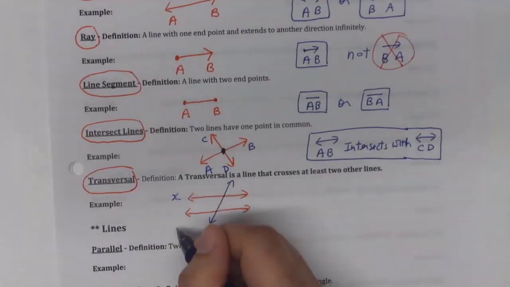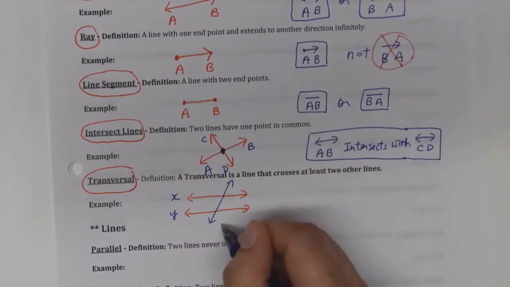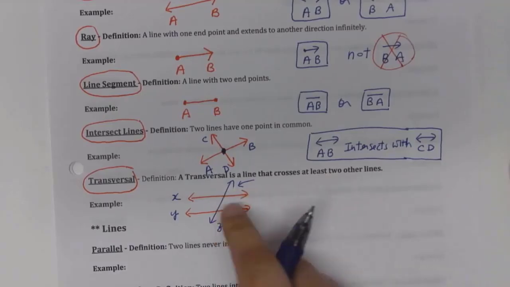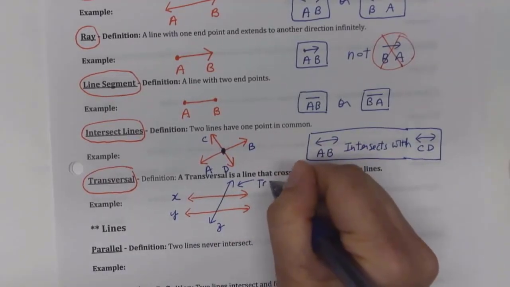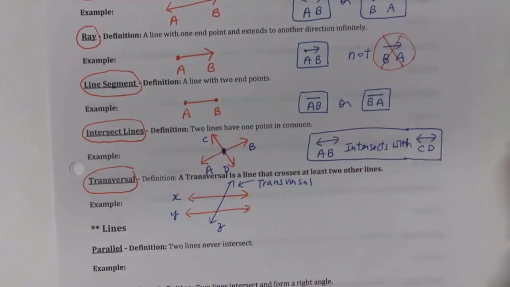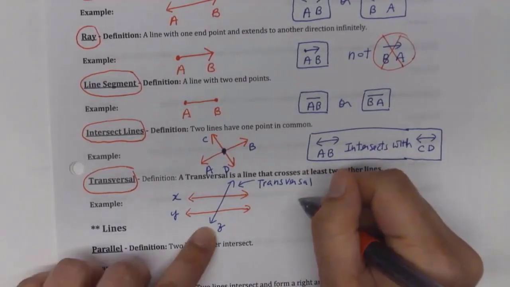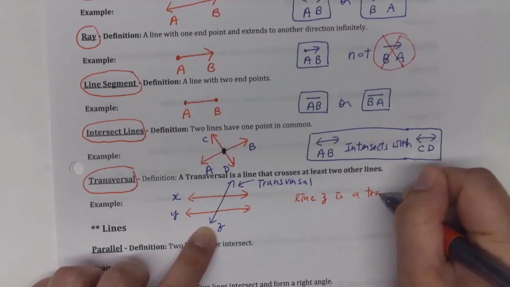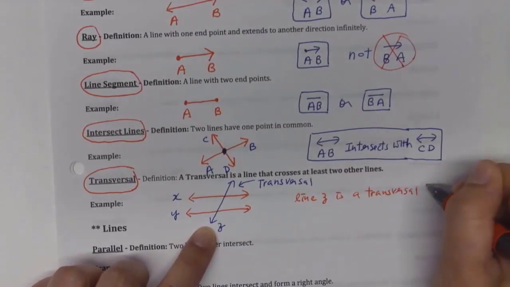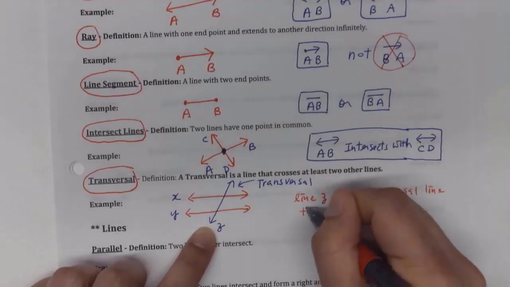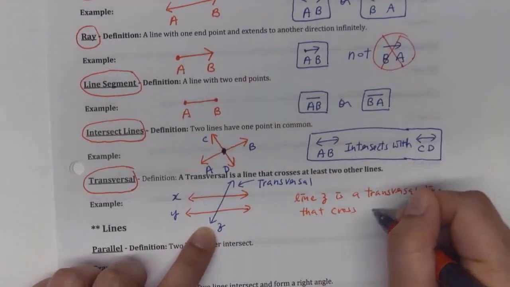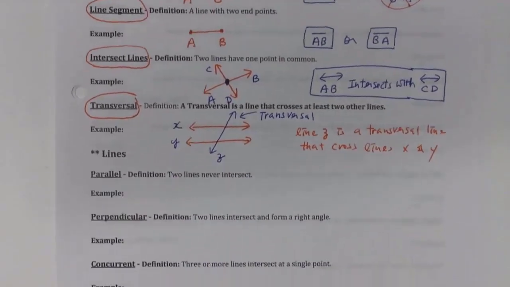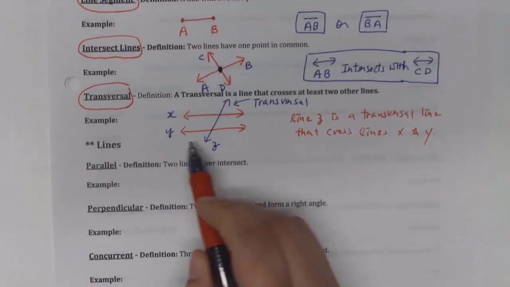So I'm going to say this is X, this is Y, and this is Z. Z is a line that crosses at least two other lines here, right? So this one is a transversal. Okay, and we have the line Z is a transversal line that crosses line X and Y. So this is a line crossing two other lines at least.